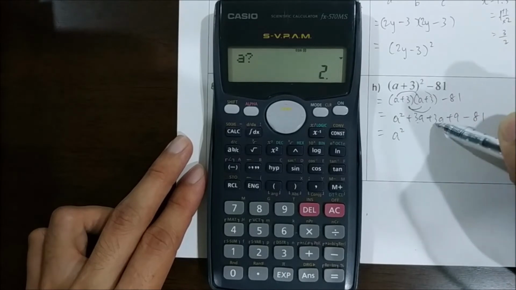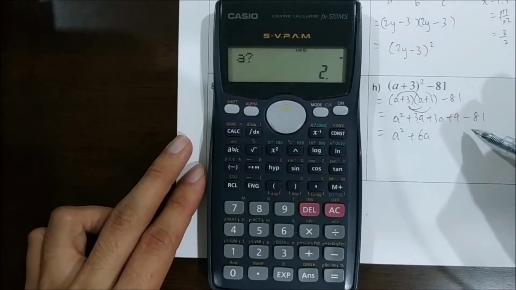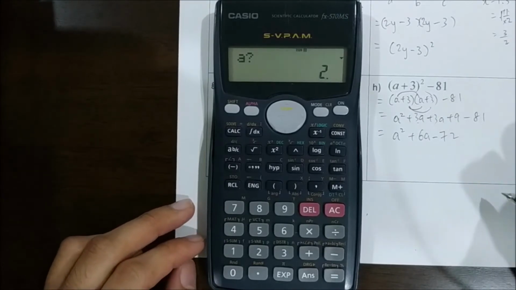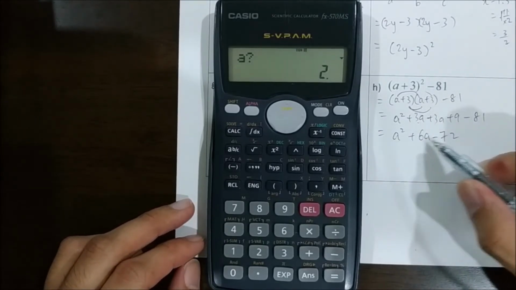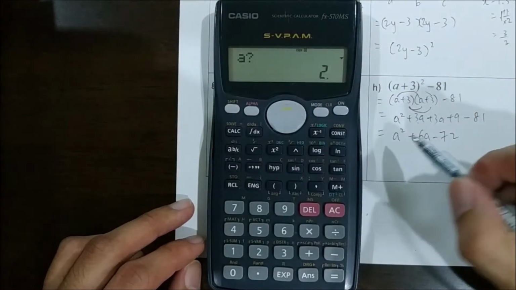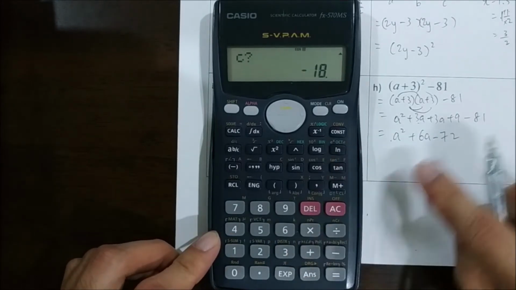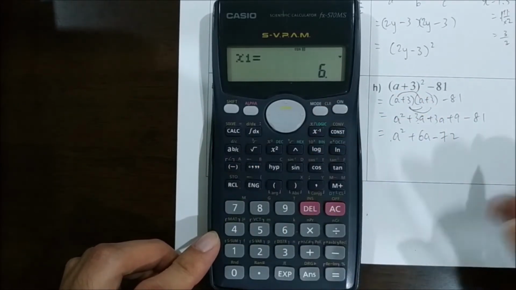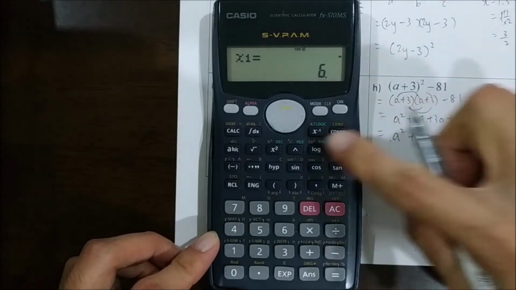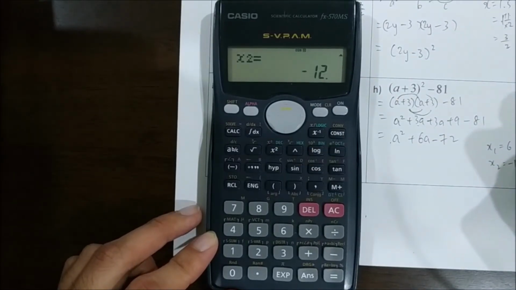Simplify it. 3a plus 3a, 6a. 9 minus 81, you get 72. Now it's already in this general form. Then we can continue with this. The a value here is 1. So you get x1 equals 6, x2 equals negative 12.